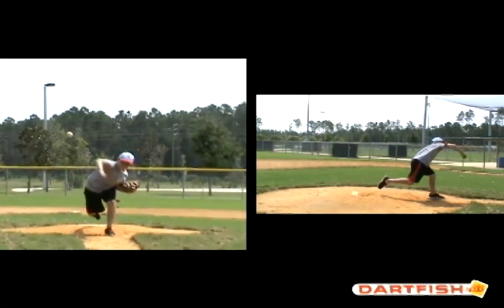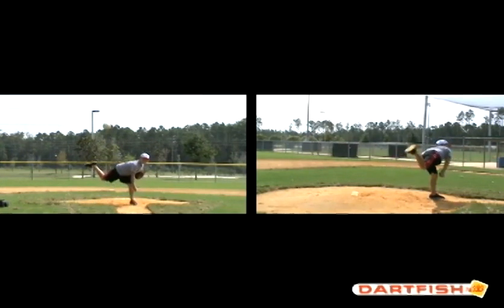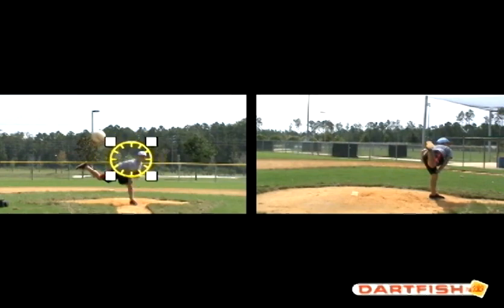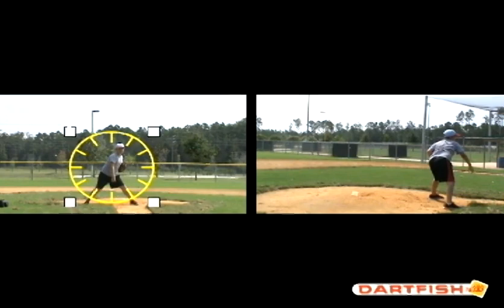So let's zoom back out of that, go back to the normal frame. Falls through, not too bad. You want to be able to see the back of the shoulder, which you can, so that's good. And you want to land in a good balanced position, ready to field the ball either way, which he looks fantastic in that position.